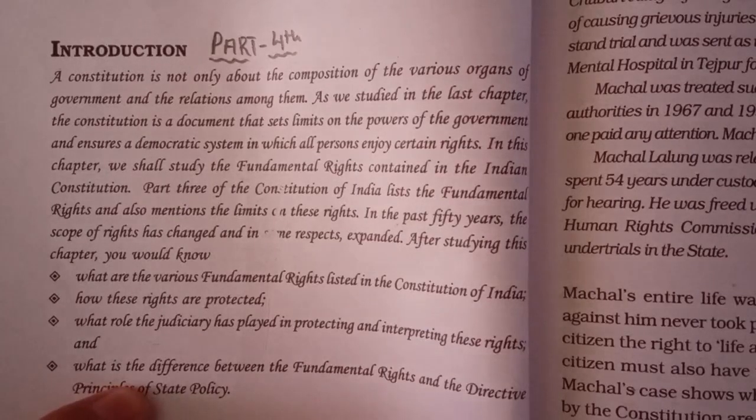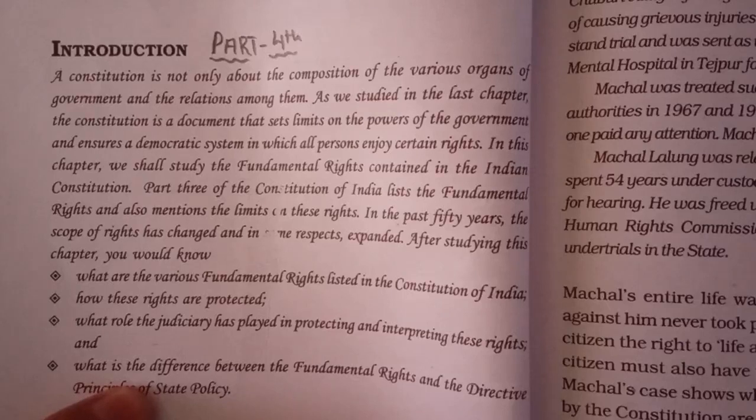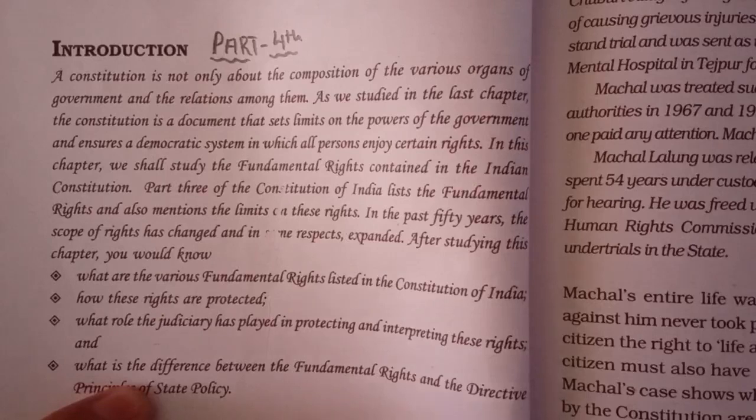Every citizen is protected by the constitution by providing a certain set of rights, and those rights are called fundamental rights. Through those fundamental rights, every individual is protected from the dominance or overpower of the government. The government has a lot of power but cannot misuse it, because citizens are protected through the fundamental rights. So in this chapter we'll try to understand what those fundamental rights are and why they empower the citizens.